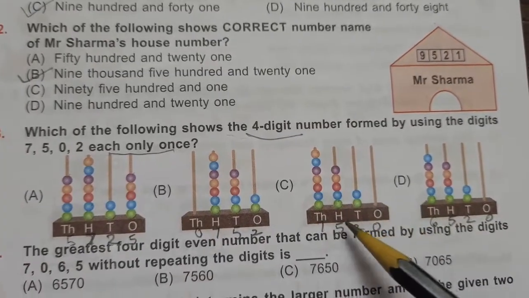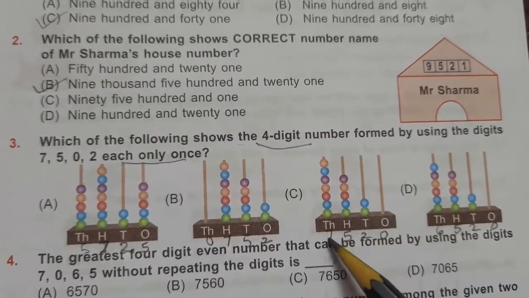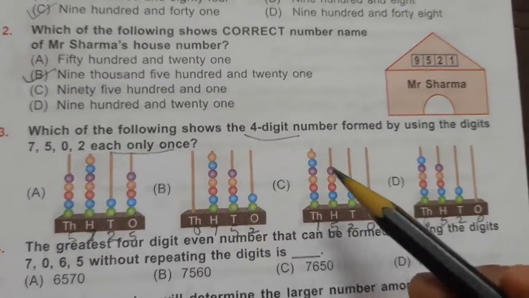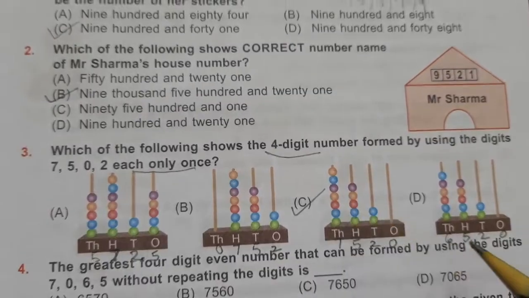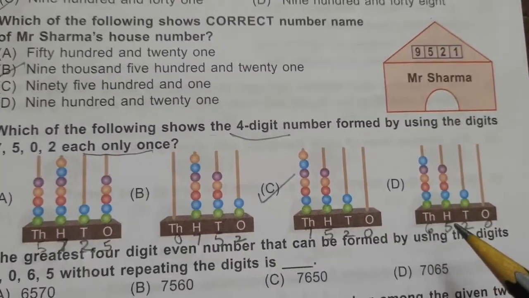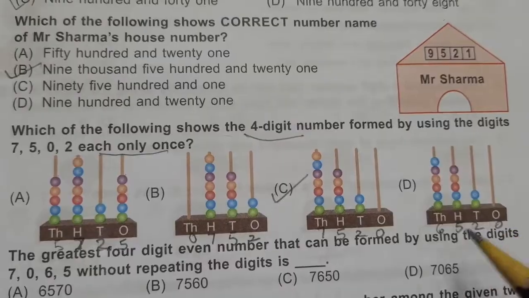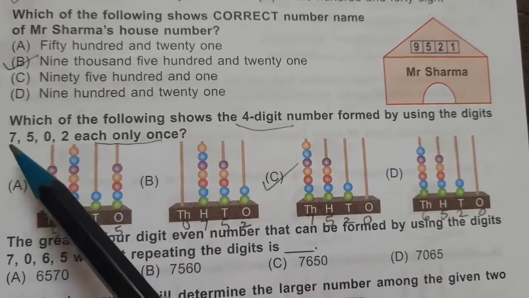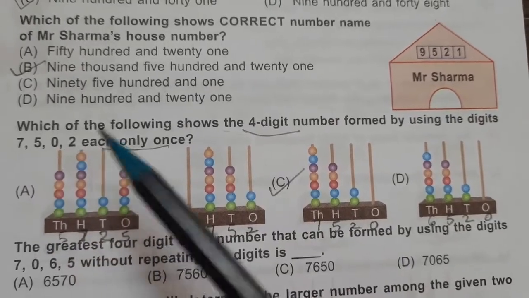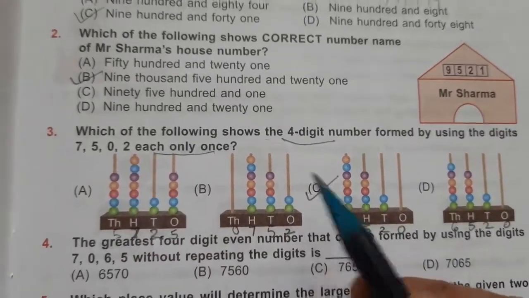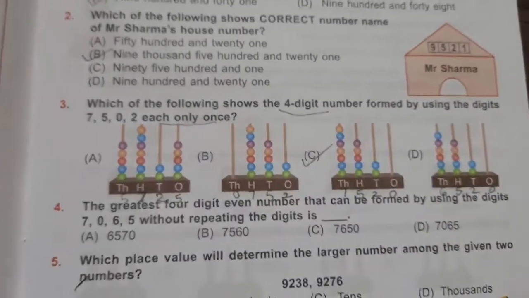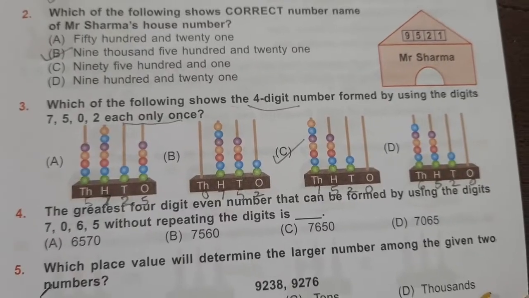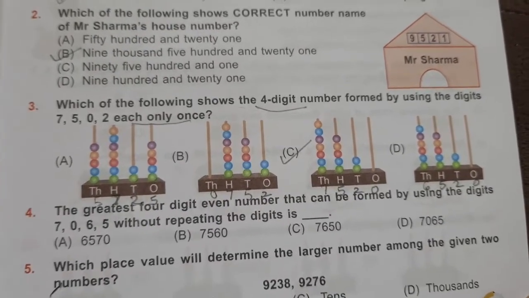Let us look at the next option, which is option C. So yes, 7520, all the digits are used just once and it should be the answer to this question. However, option D we can still check, is not the answer to this question because you have 6520 while we are required to use 7, 5, 0, 2 only once. So hence C is the answer to this question. So always check all the options before you take the correct answer. All right, so let's move to the next question.